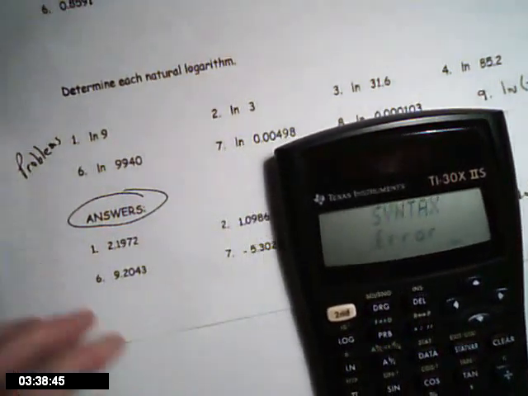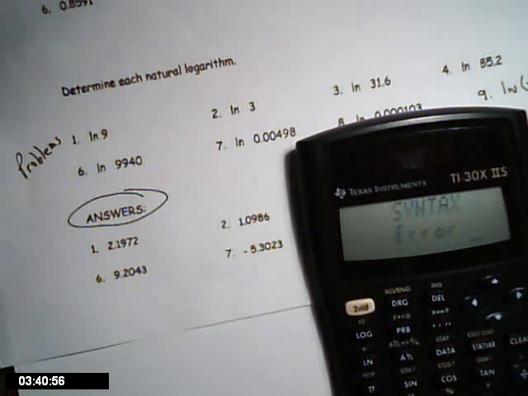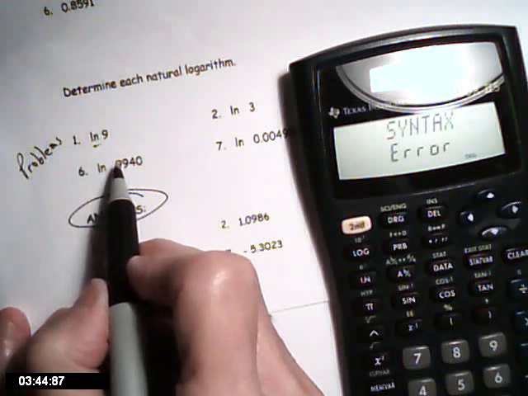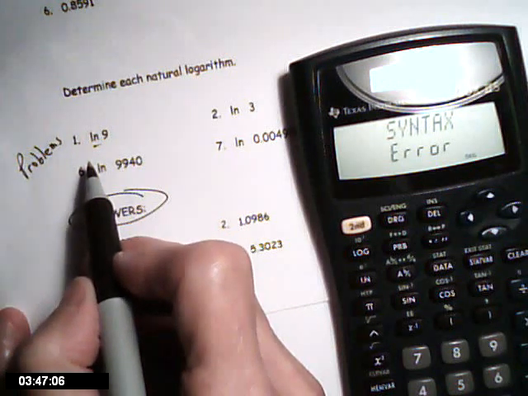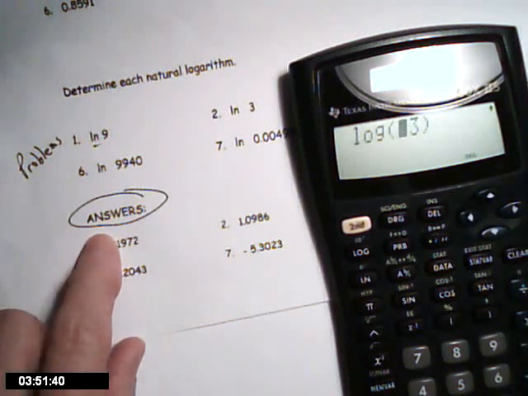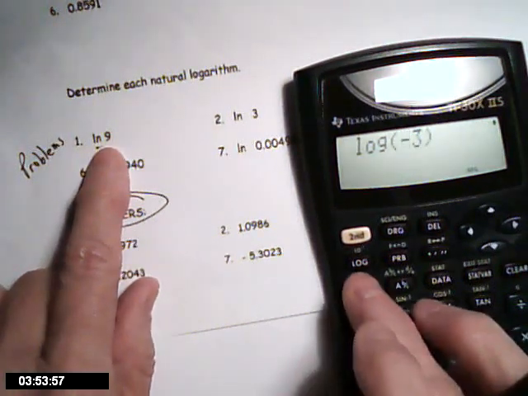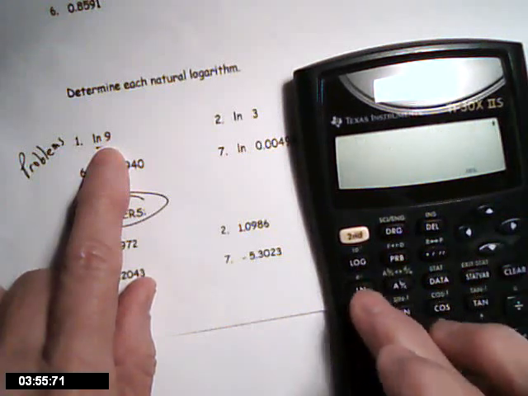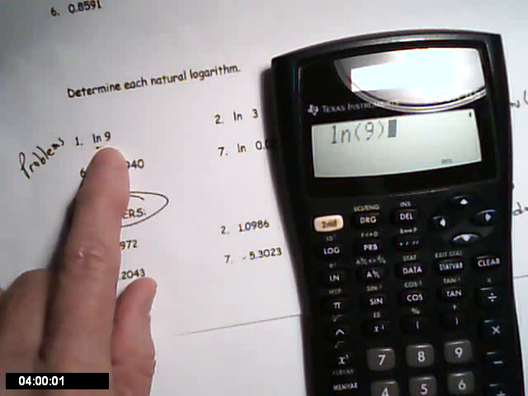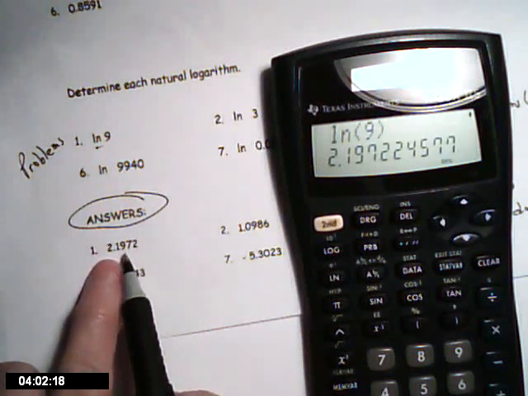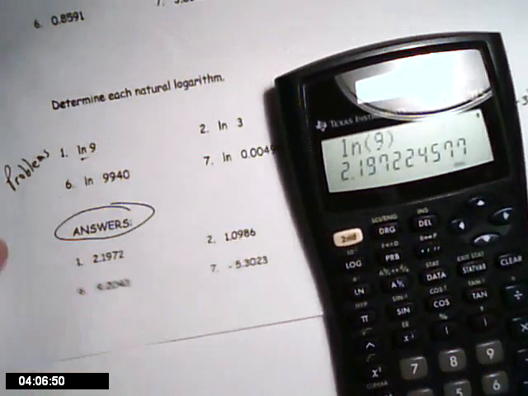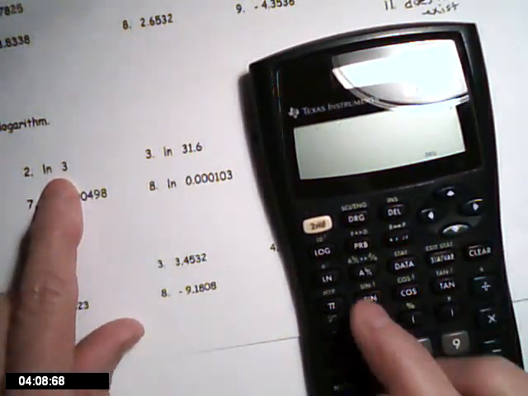Look down at the lower portion of the page. It says determine each natural log. Now if it has ln, you're going to use ln. Whatever the problem has, that's what you're going to use. Now ln, remember, is always base e. So problem number 1, let me clear this. ln 9, close my parentheses, and I get 2.1972.